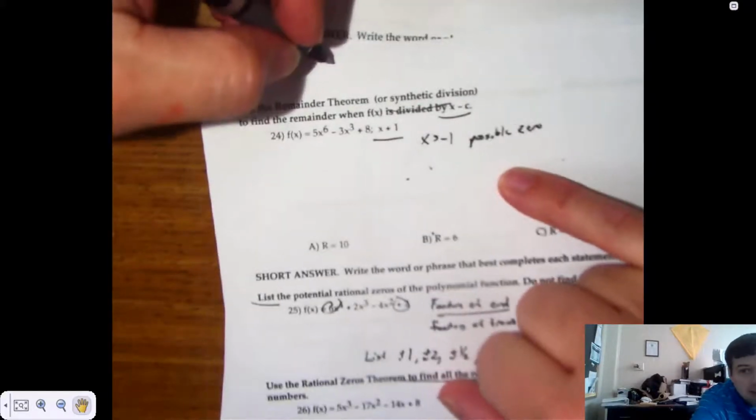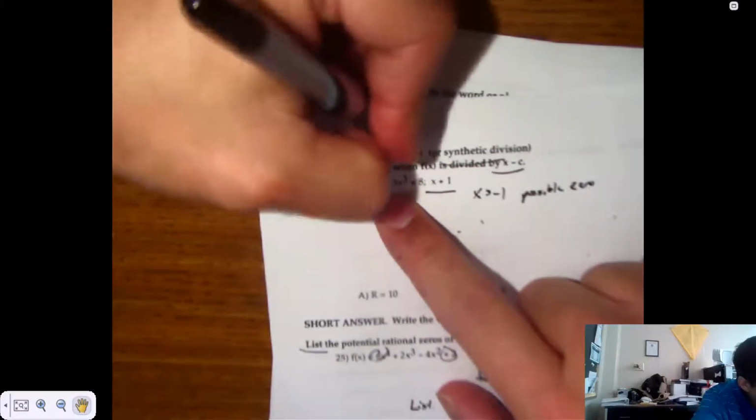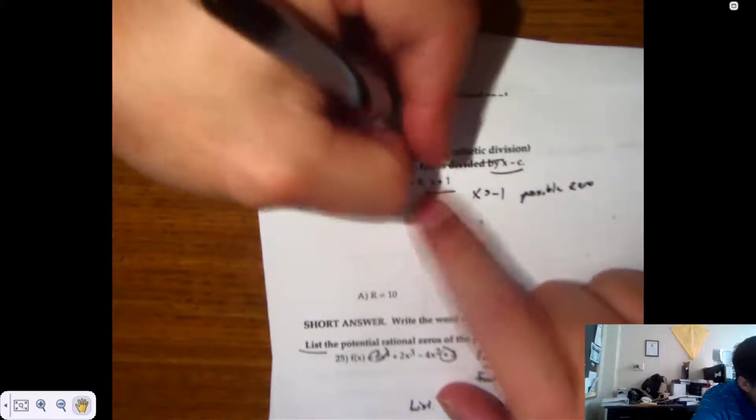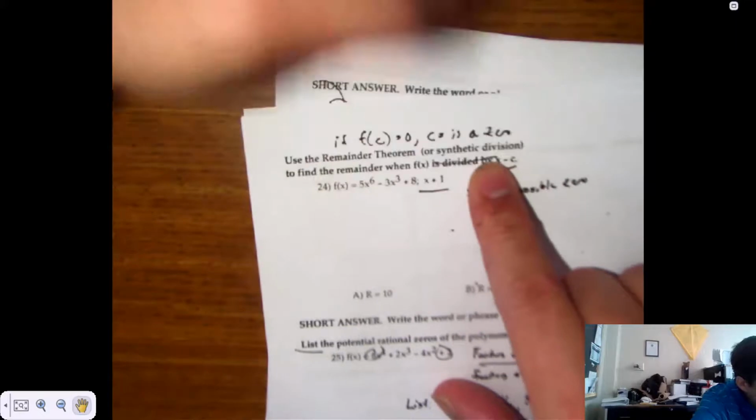Remainder theorem says if f of some number c is 0, then c is a factor. Sorry, then c is a 0. It also says if f of c is some number, we'll call it r, r is the remainder.